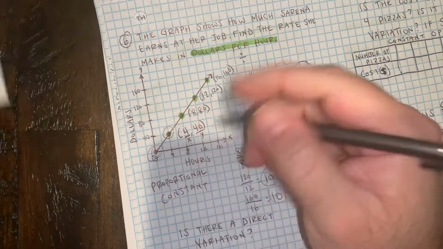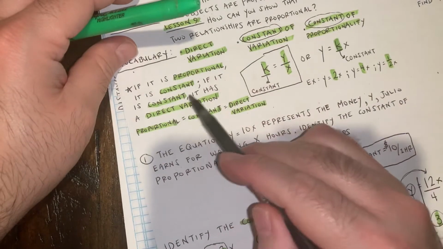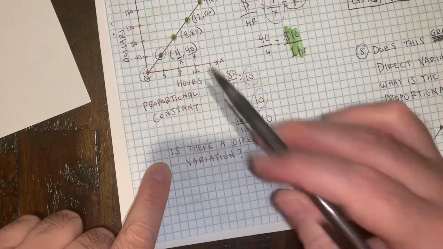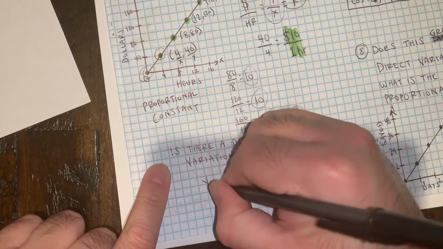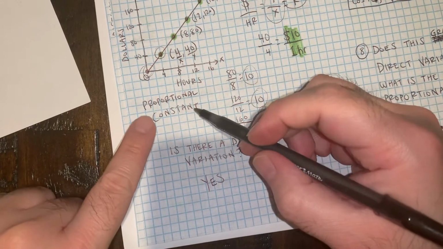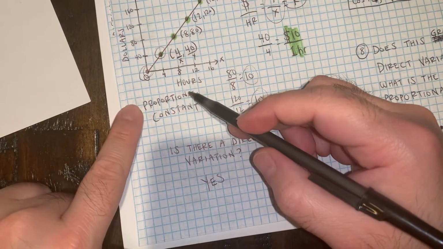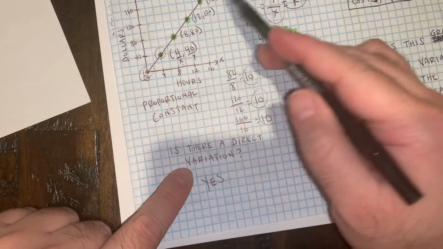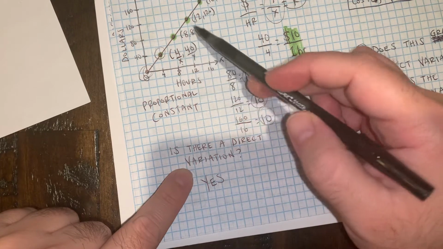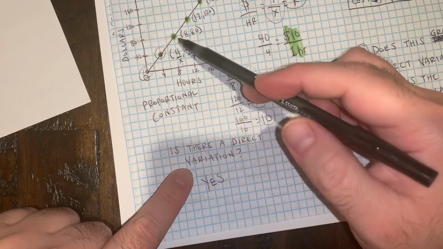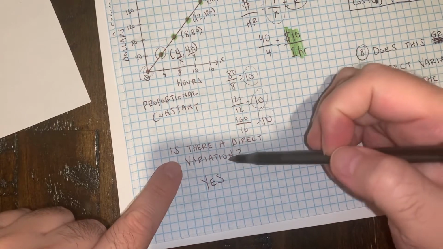Now, what else did we learn about this lesson? If something is constant, it has a direct variation. So guess what? Is there a direct variation in this graph? Yes. Why is there a direct variation in this graph? Because it is constant. It is proportional. So that's how easy it is to determine if a graph is proportional. That is how easy it is to determine if a graph is constant. And that's how easy it is to determine if a graph has a direct variation.